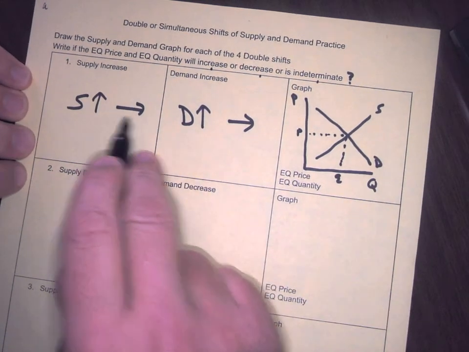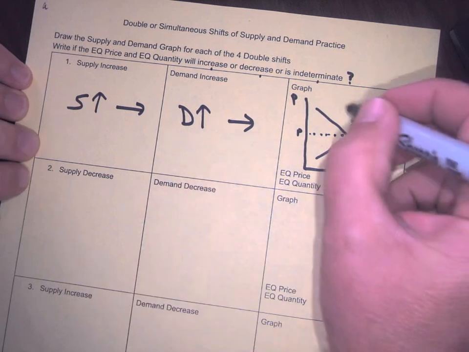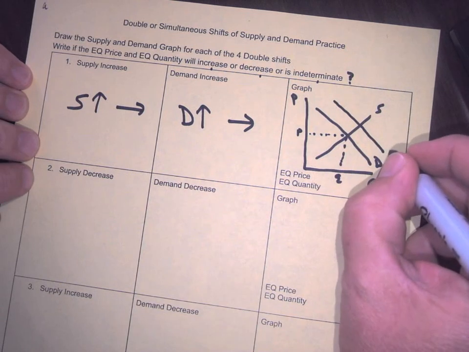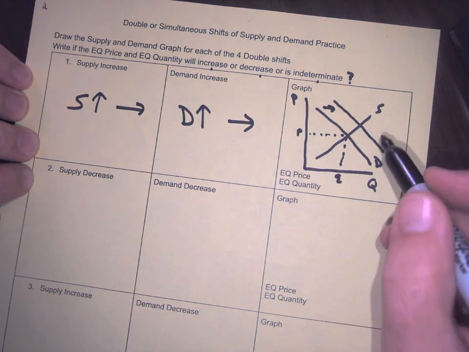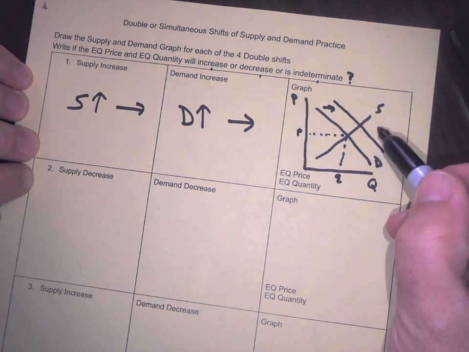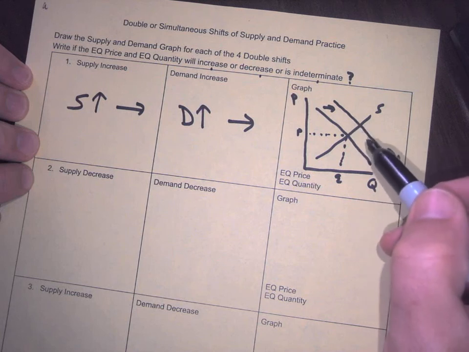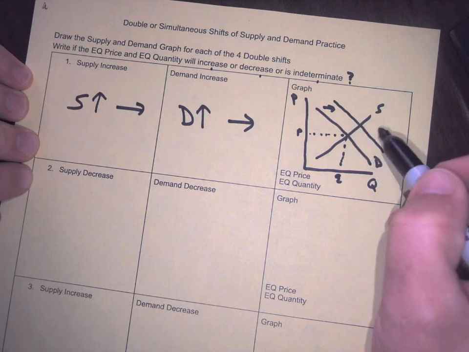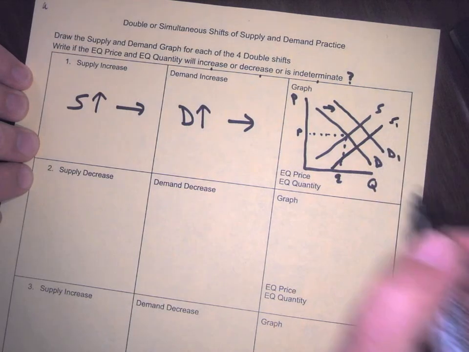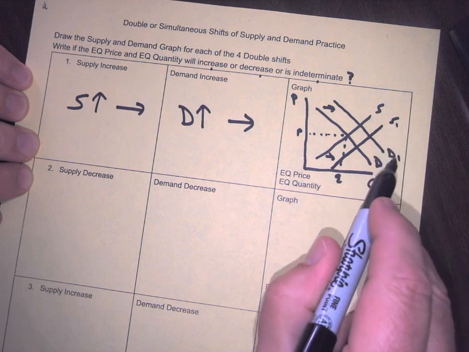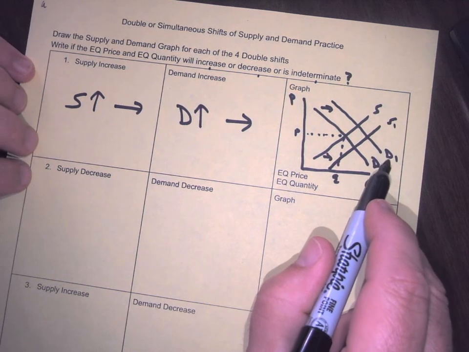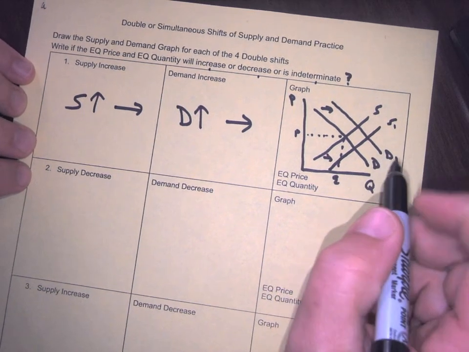So supply is going to shift to the right, demand is going to shift to the right. Well, I'll start with demand, I shift that to the right, got D to D1, got my right arrow, and then I'm going to try and gauge this to where I have my curves about the same distance apart. So I'm going to do this one about right there. So I now have S1 as well. So where S1 and D1 cross, those are our new equilibriums because there are new curves.